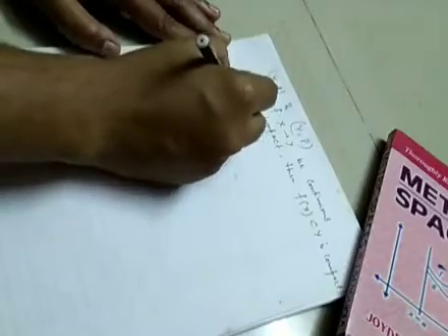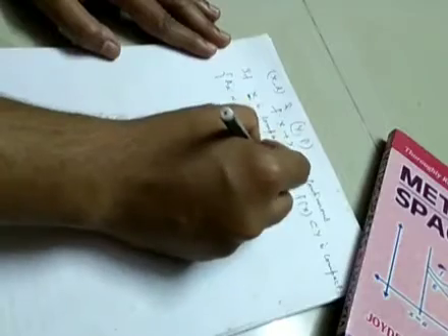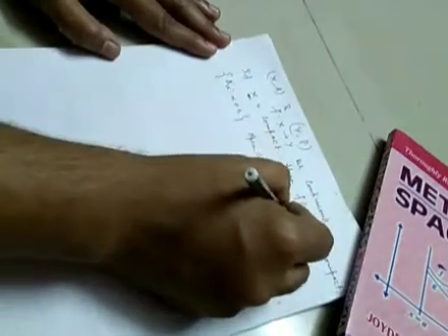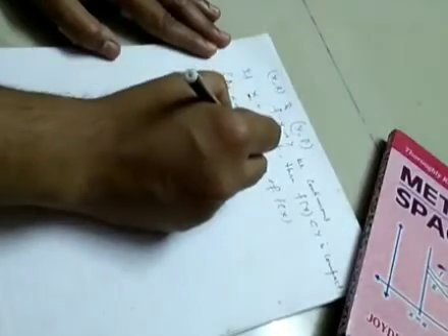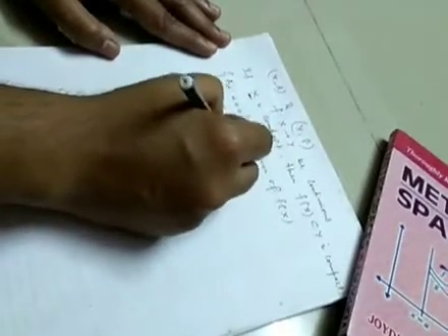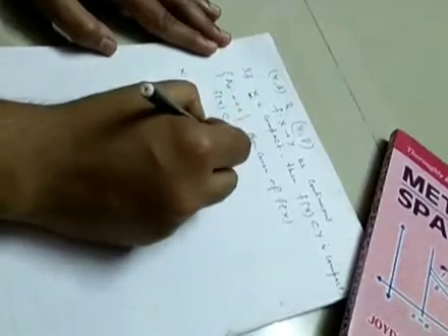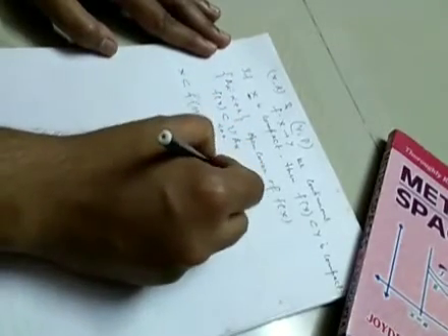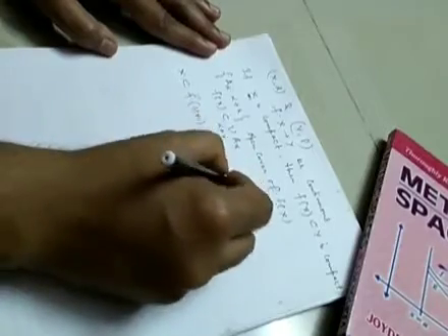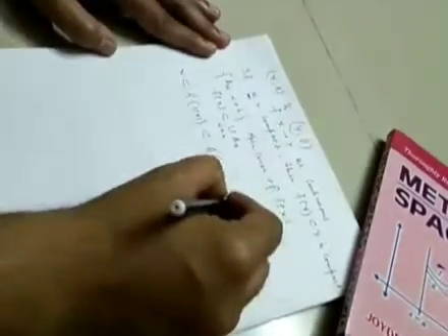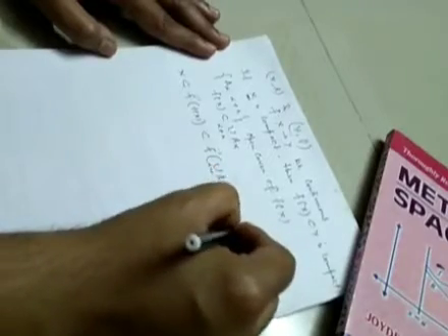First consider A alpha, such that alpha belongs to lambda, be an open cover of f(X). So f(X) is a subset of the union of A alpha, alpha belonging to lambda. We have to prove that this open cover must have a finite subcover. Now we know that X is a subset of f inverse of f(X), so that is a subset of f inverse of the union of A alpha, which equals the union of f inverse A alpha.